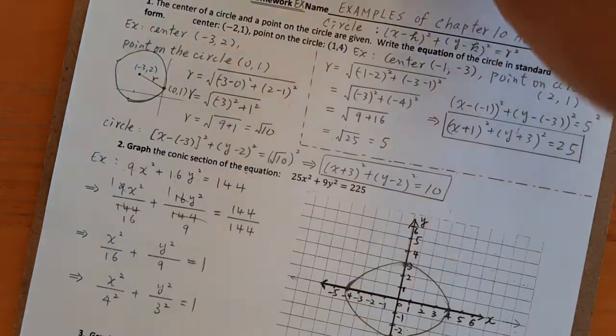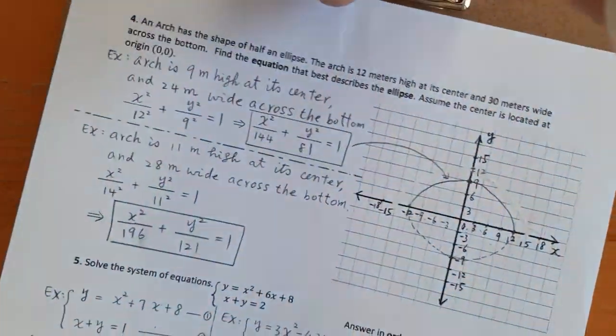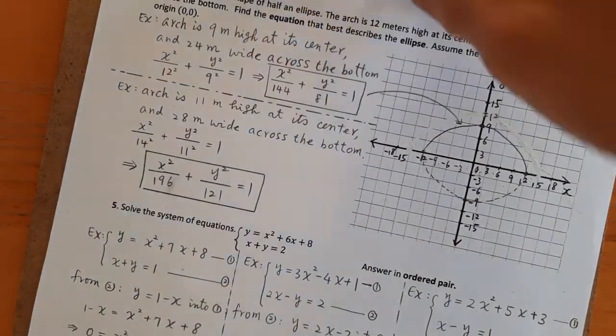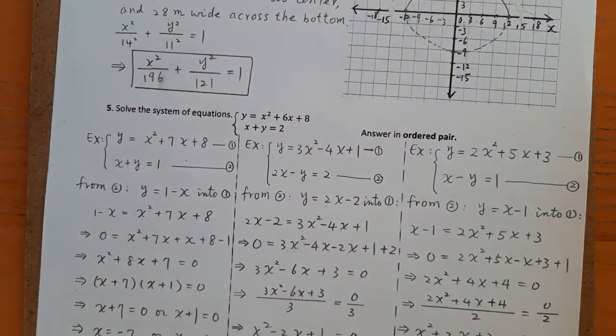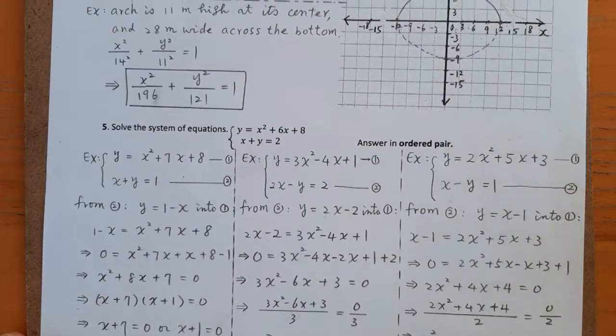So question 3. Then question 4, it's an application problem. Given an arc.